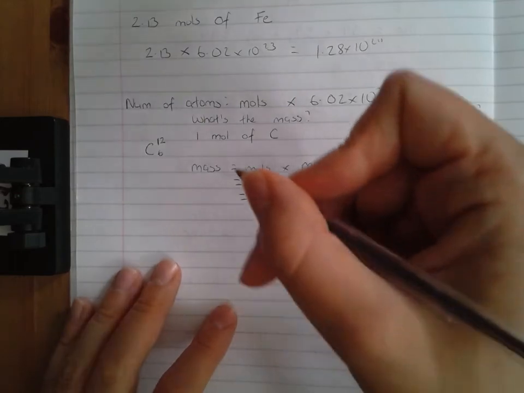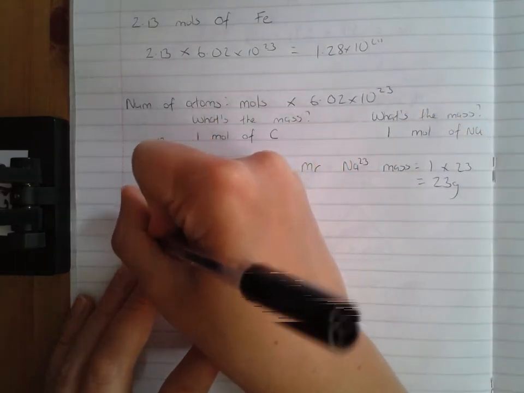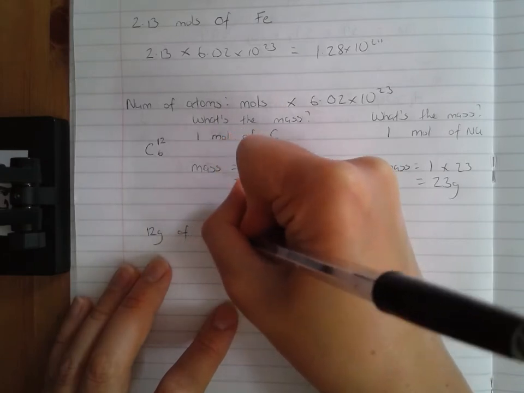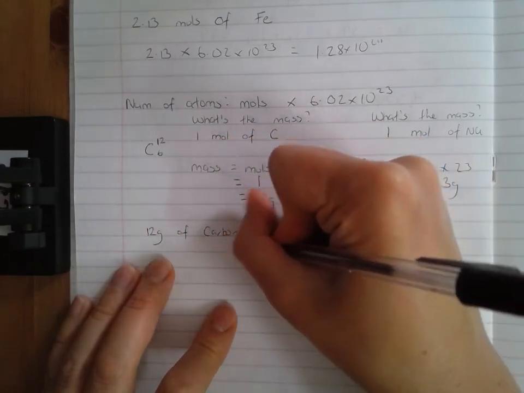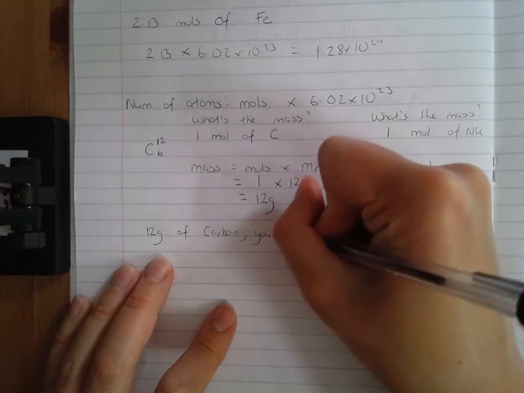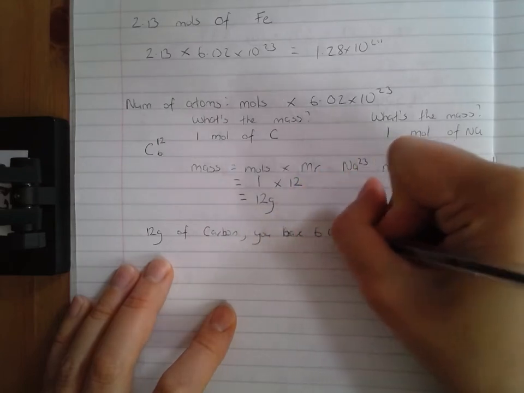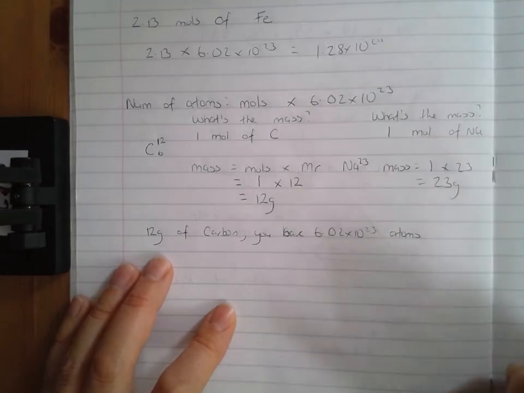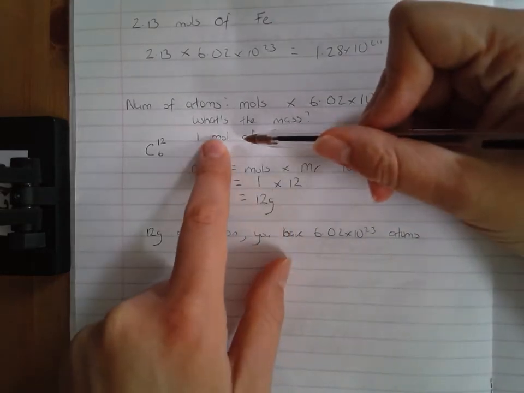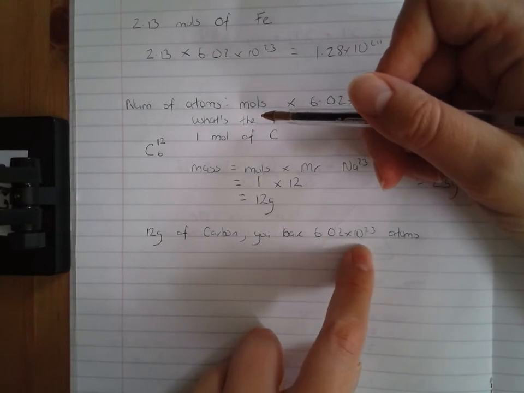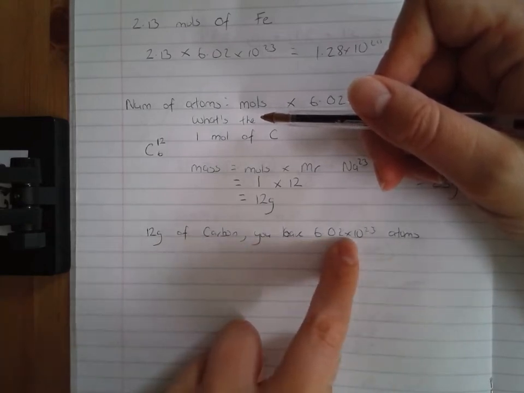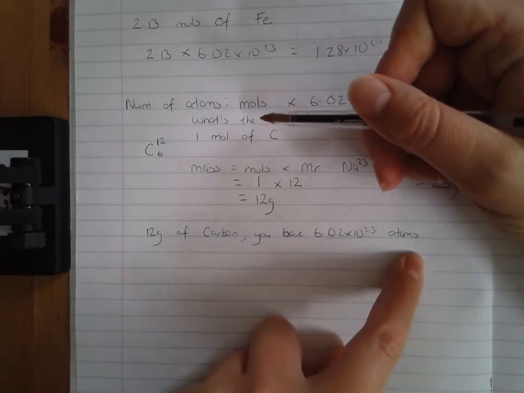What we know is that if you have 12 grams of carbon, you have 6.02 by 10 to the 23 atoms of carbon, because 12 grams is 1 mole, and 1 mole is 6.02 by 10 to the 23.